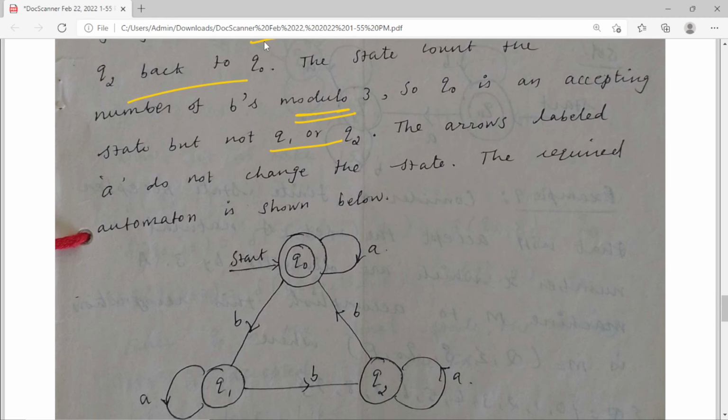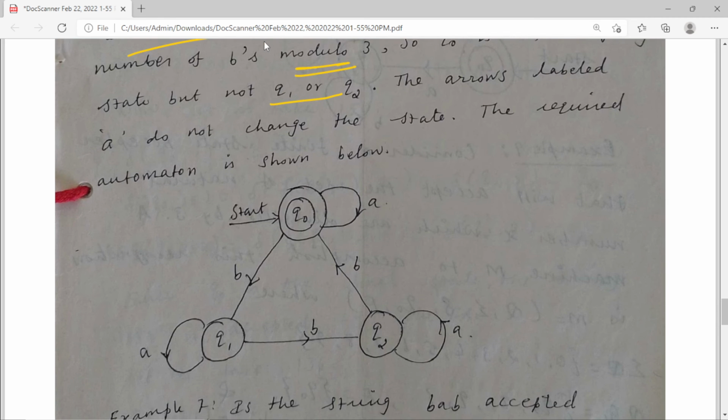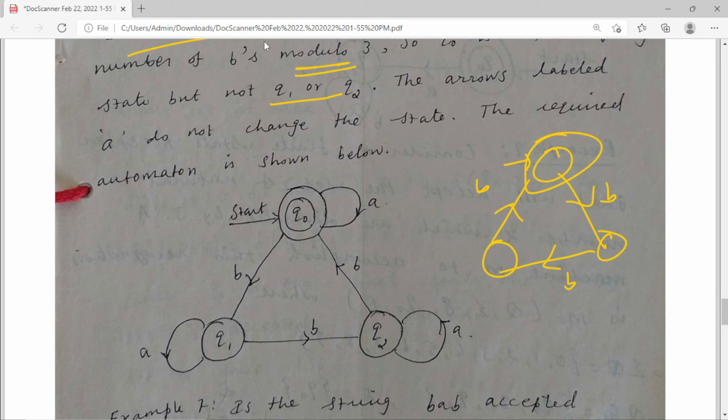So the finite automaton here is shown below. There are 3 states, Q0, Q1, Q2, and you label the arrows A, B, B. If it is divisible by 3, you are again at Q0, so you take this as the final state. Again, A doesn't change the state, so that's why you have to draw a loop labeled A on all states. Okay, that's all.